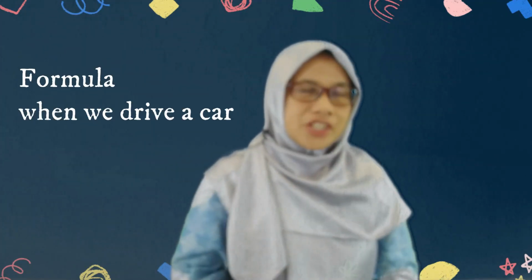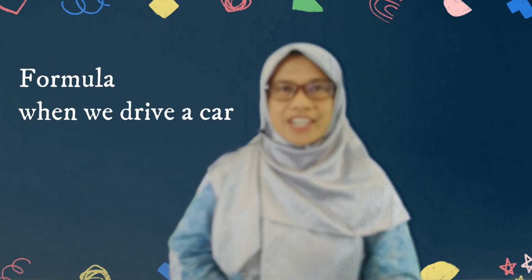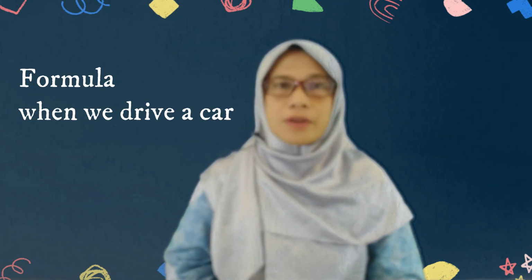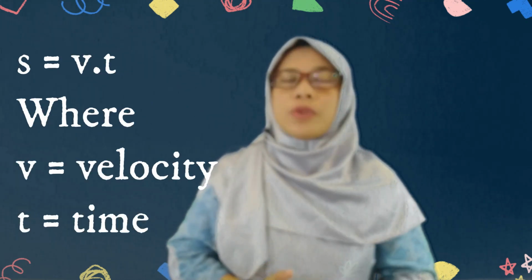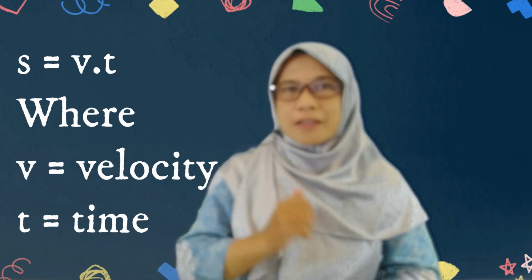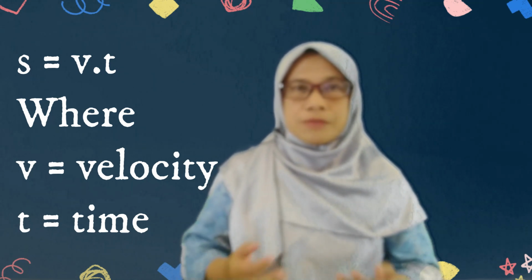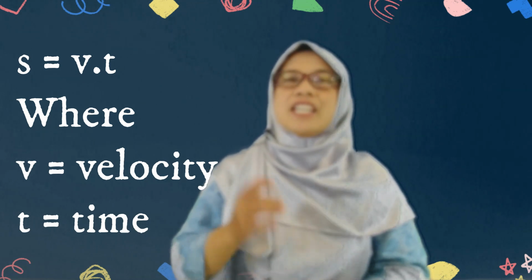Okay, back to the activity when you drive a car. How do we use the formula to calculate the distance of the car? Yes, S equals V times T, where V is the velocity of the car and T is the hours that the car used to reach the place.